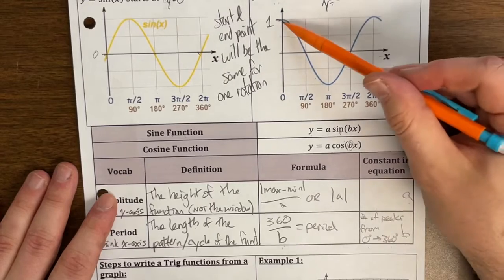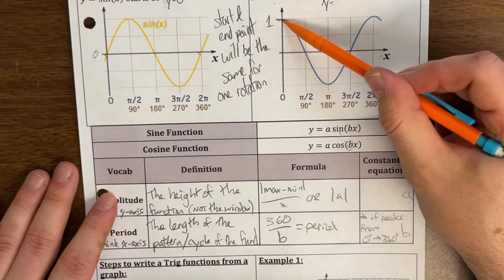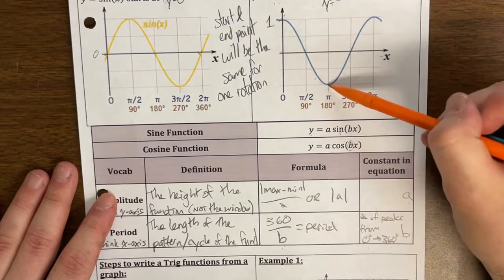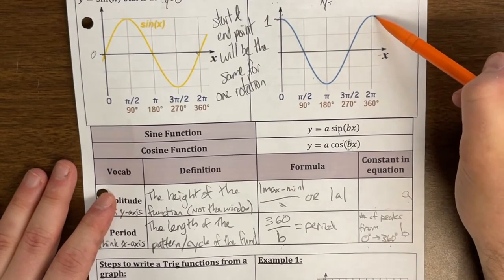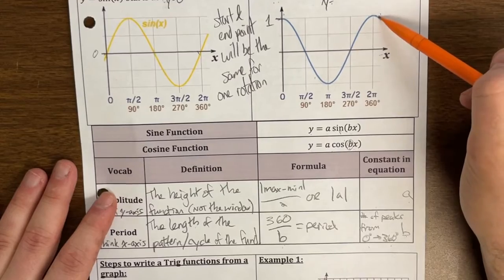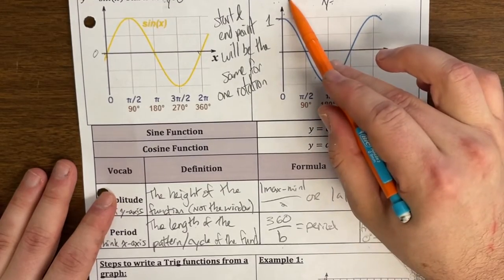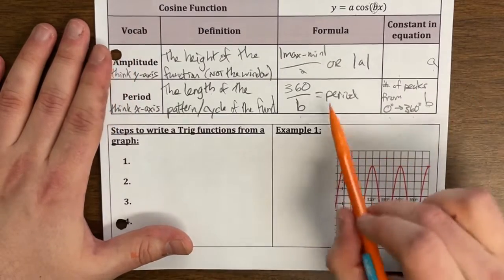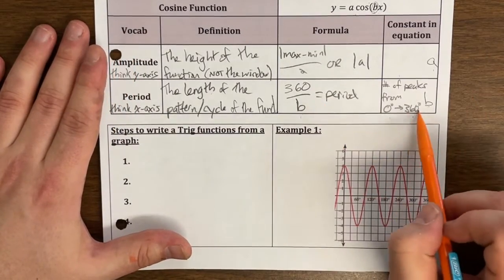So notice how we don't count the first one because we go down and then back up to our one peak. And so this is why our value of B is 1, which is why that period was 360. So find period using B.